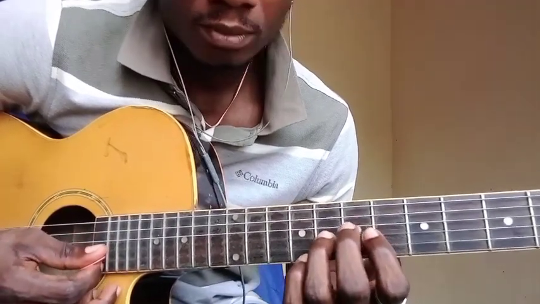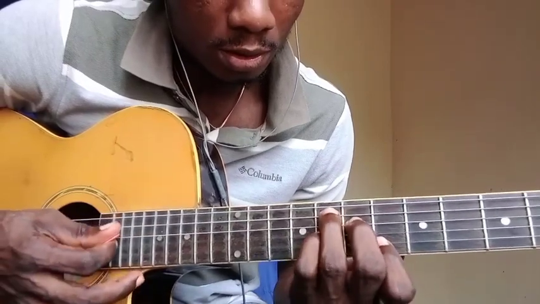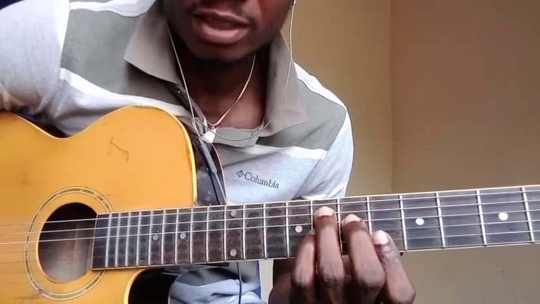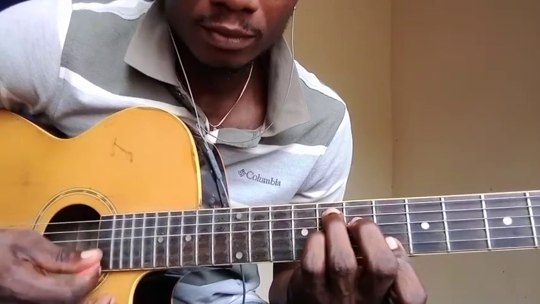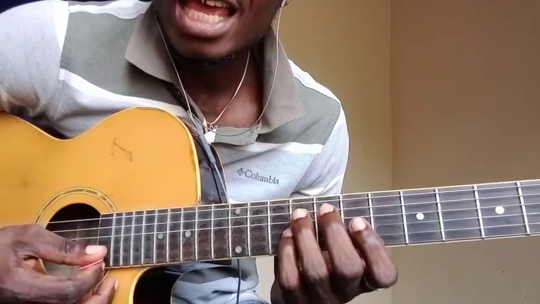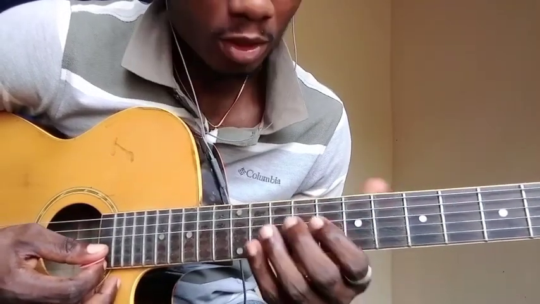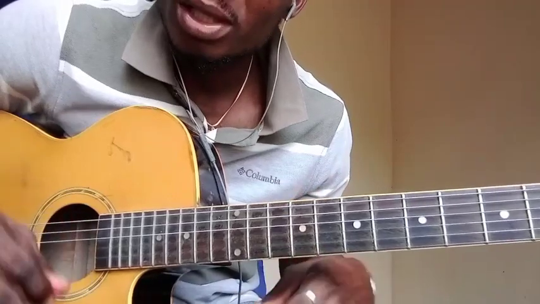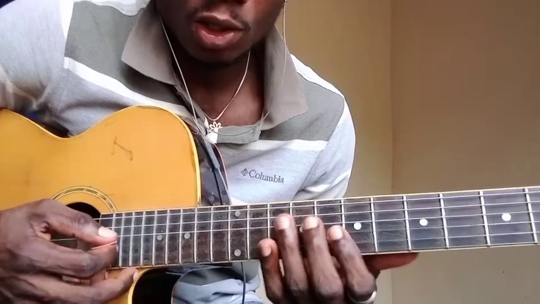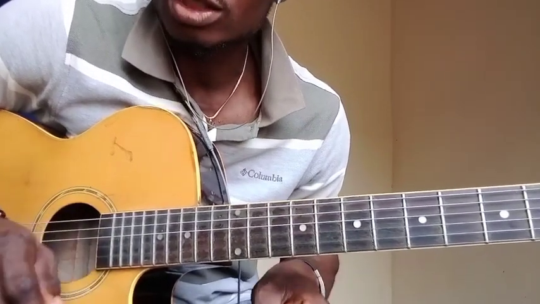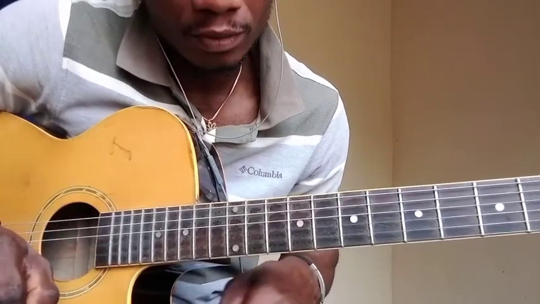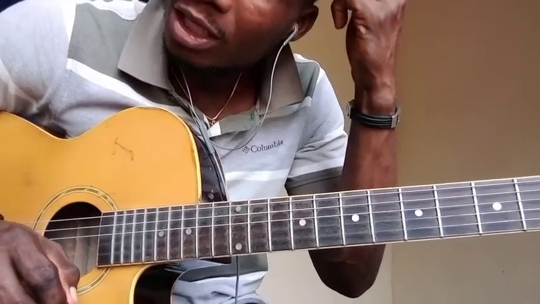So if you hold it with a major chord, it's going to give you F7 chord, while if you hold it with ti, it's going to give you F major 7, because ti is a major 7, the 7th note, while the do is a minor note of that 7. Then I'm going to show you the minor 7 also.